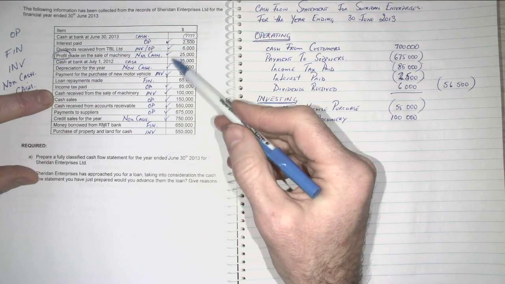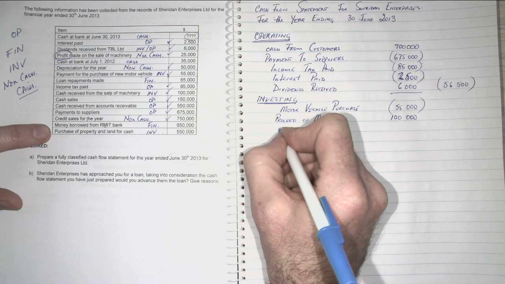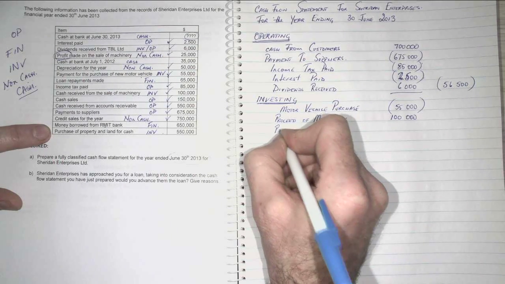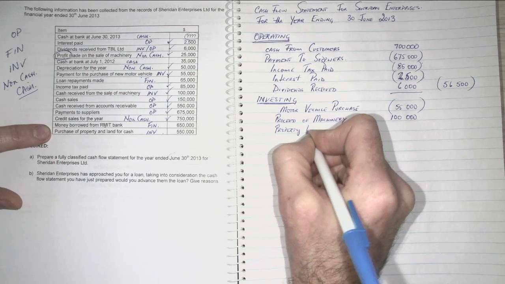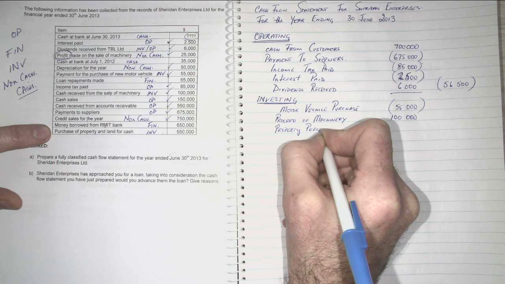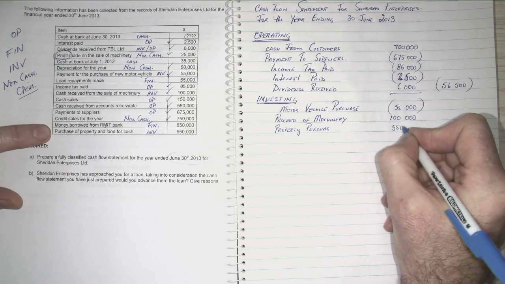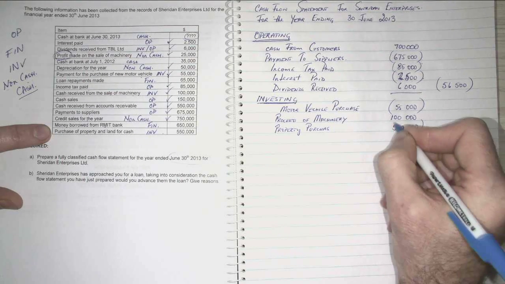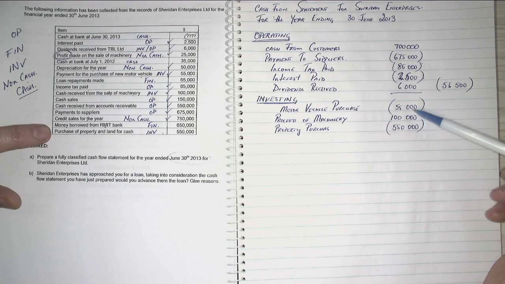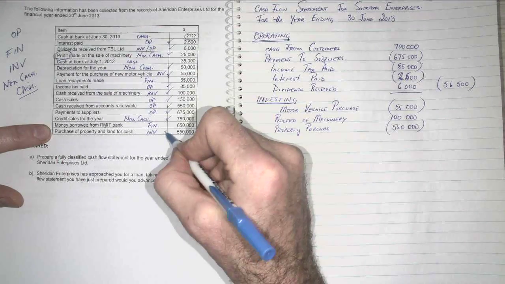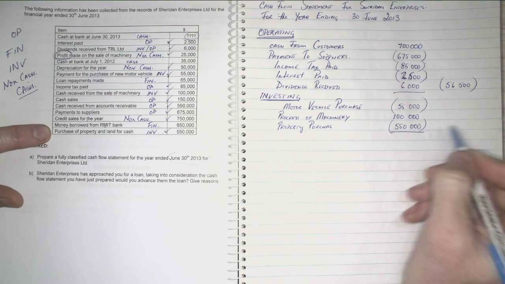Any other investing? Purchase some more property. Purchase, and it's 550,000, and that's an outflow as well. Alright, so now is there any others? I don't think there is. Nope, that's it. So now I need a total here.